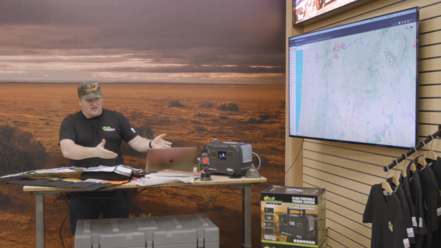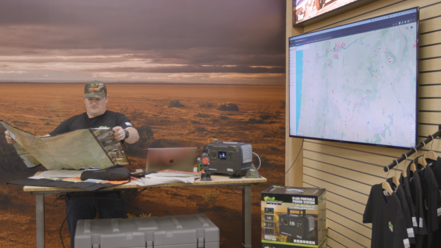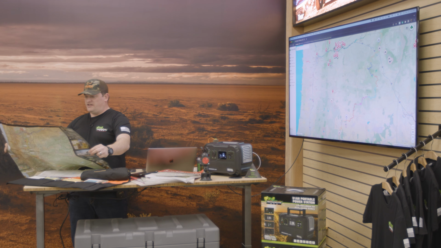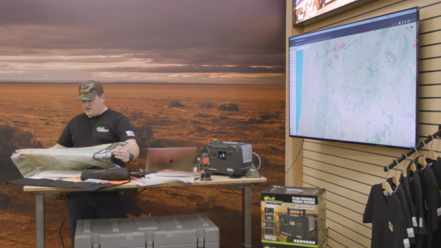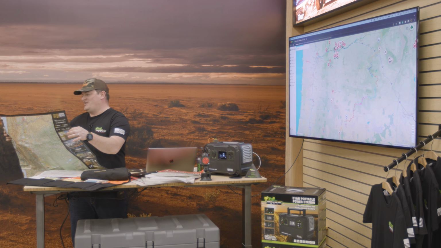Like, Chris, we have technology. Why do I need a stupid paper map? This is 2023. The main reason is when you're out in the middle of nowhere, this doesn't run out of batteries. That's literally the main reason.